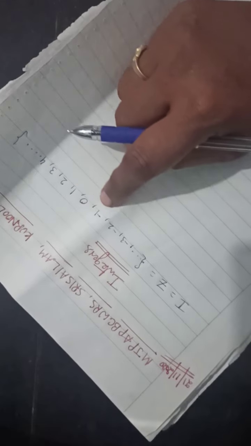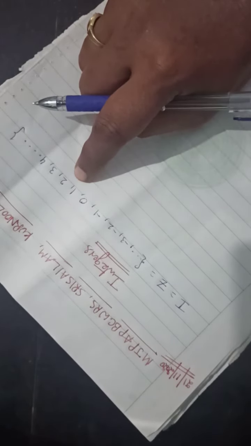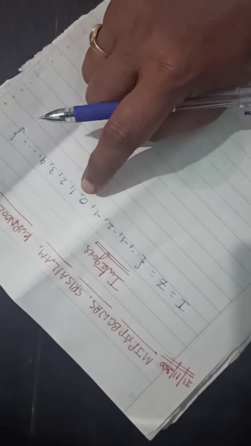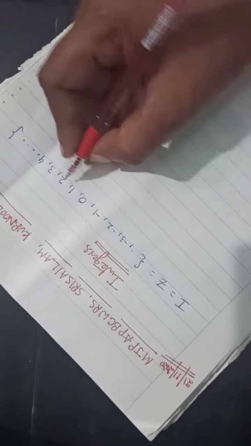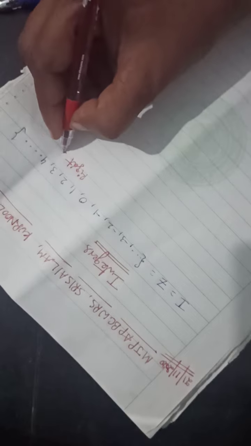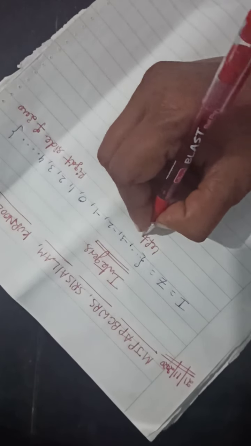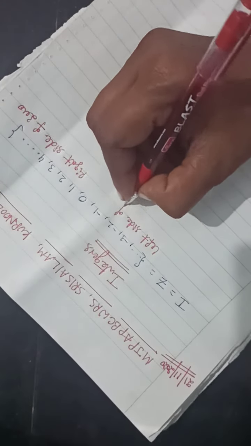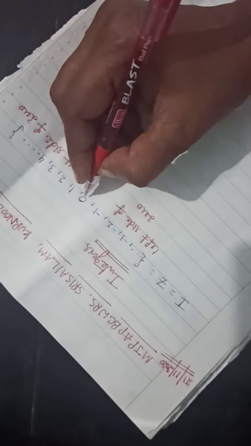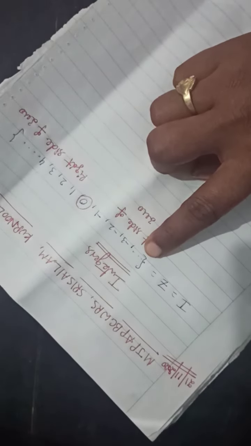Negative numbers are represented by minus, positive numbers are represented by plus. So this is the right side of 0 and this is the left side of 0.